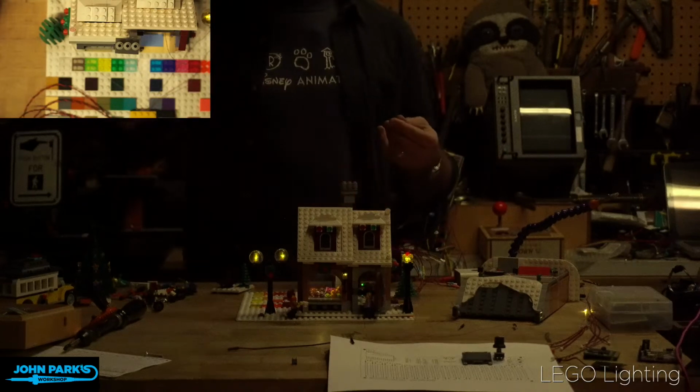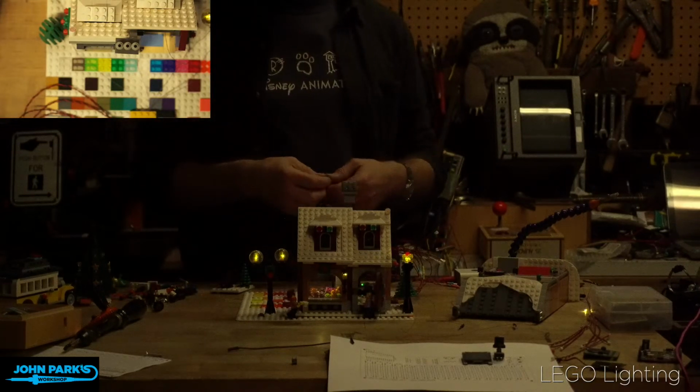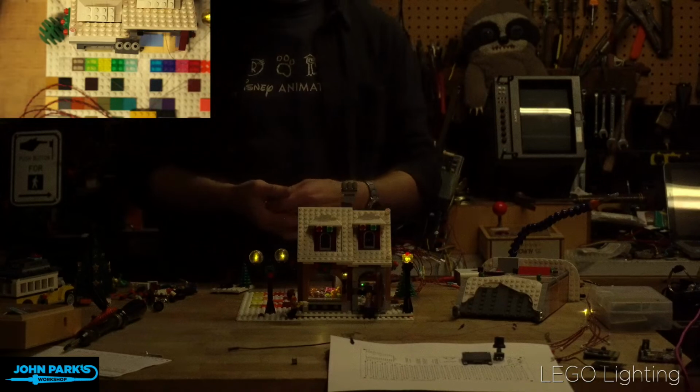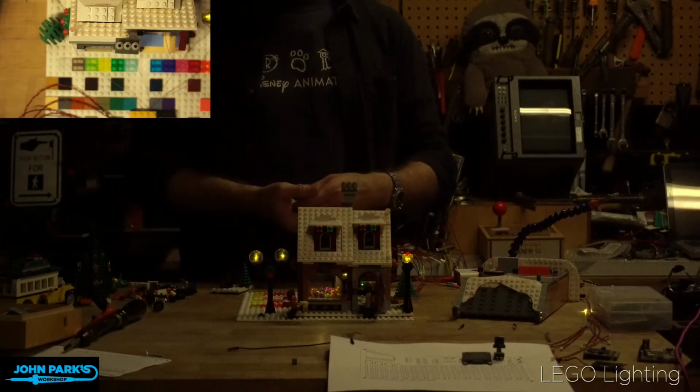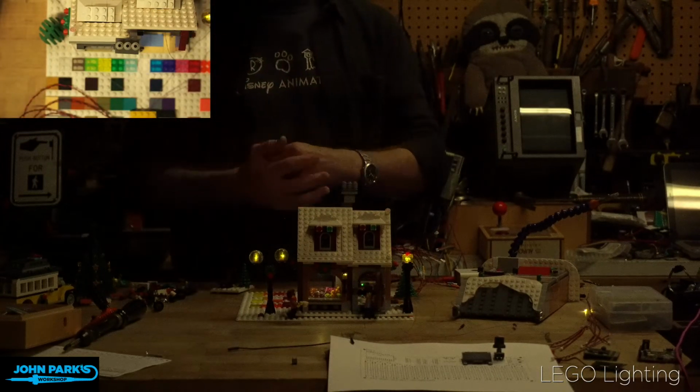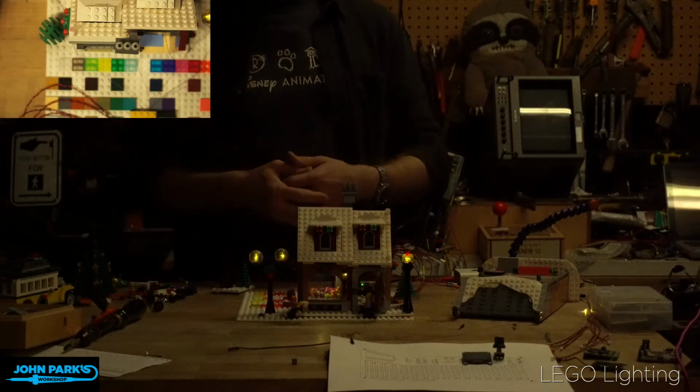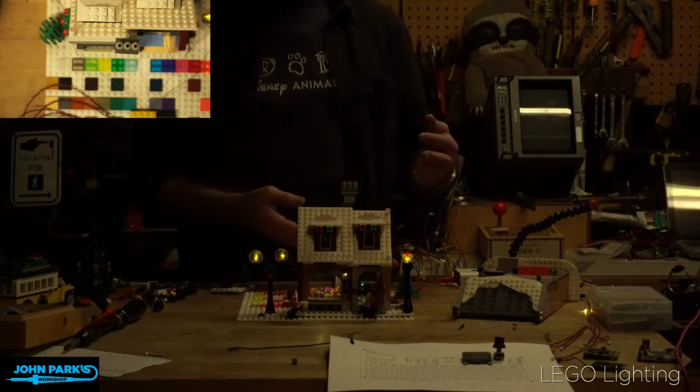If you want some to be flickering so they look like oil lamps or candlelight or something like that, that's possible. If you want some to come on at some times and others at other times, all that should be fairly straightforward. I'm coding it in CircuitPython right now.